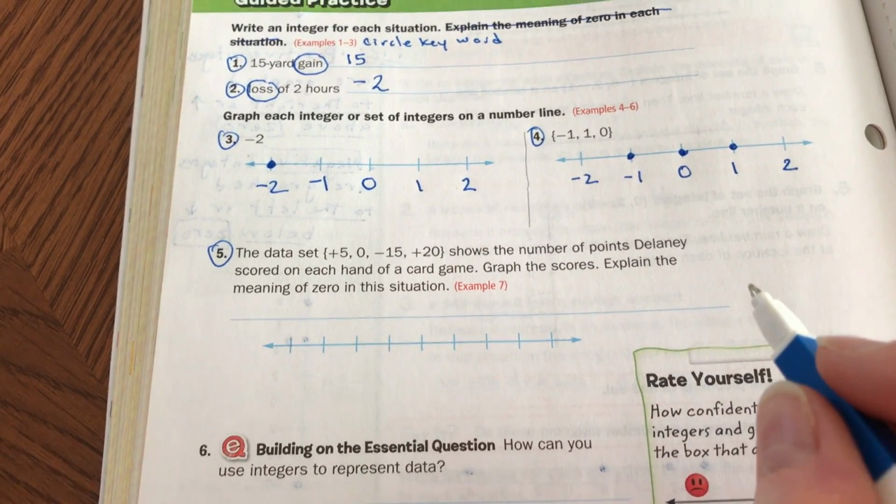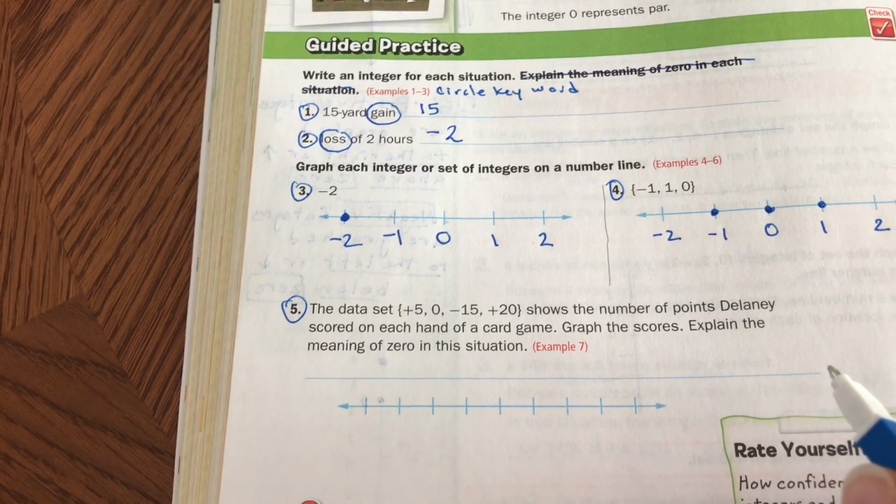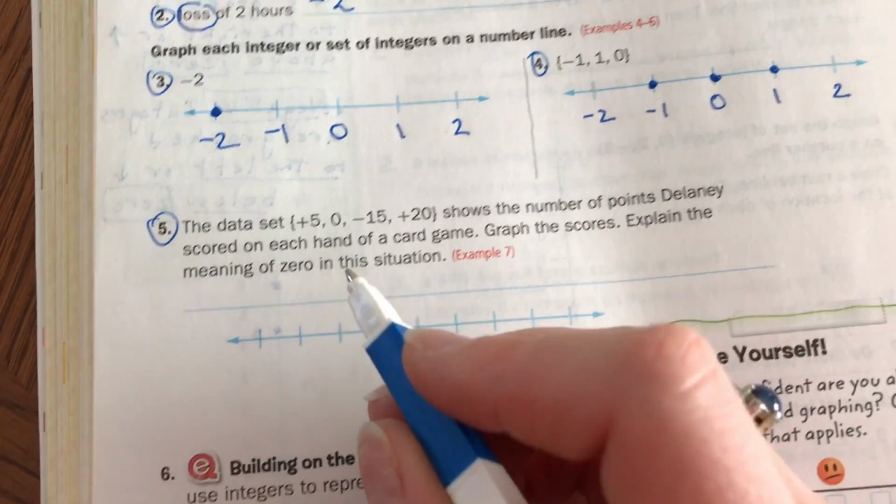All right. Oh, Tanner's coming down to check on us. Almost, Tanner. I've got to finish the guided and independent practice. Then it'll be time. He wants to go to basketball.